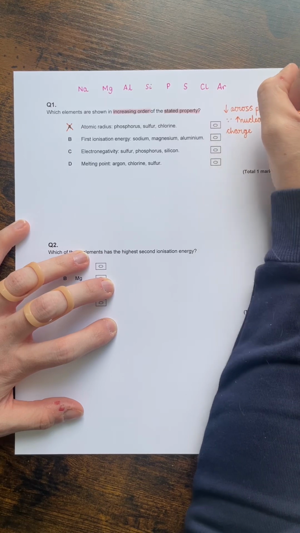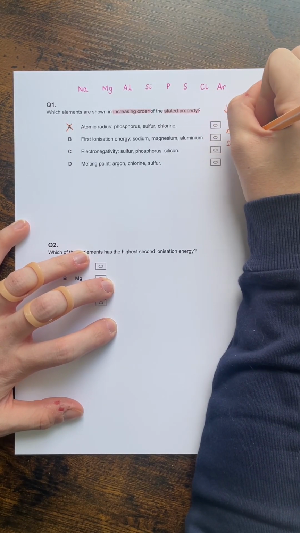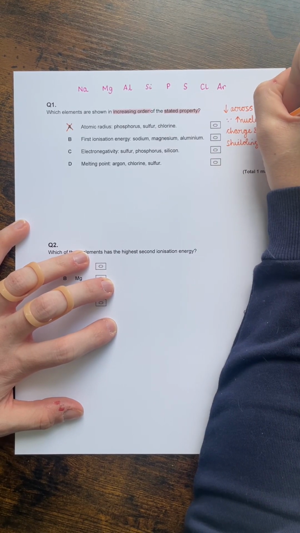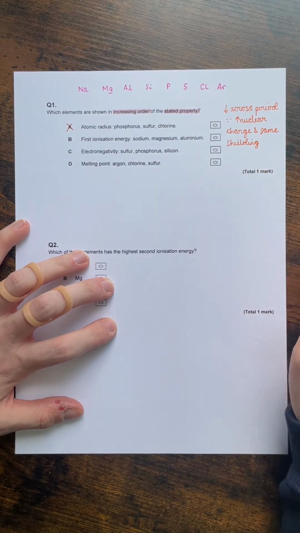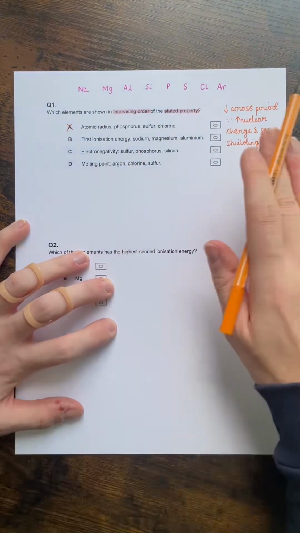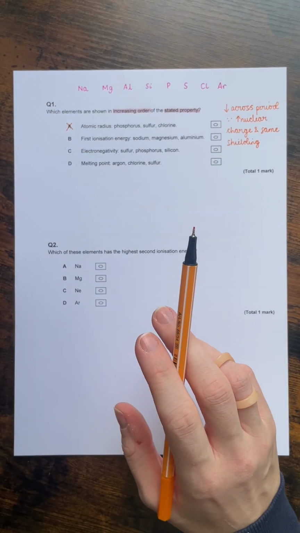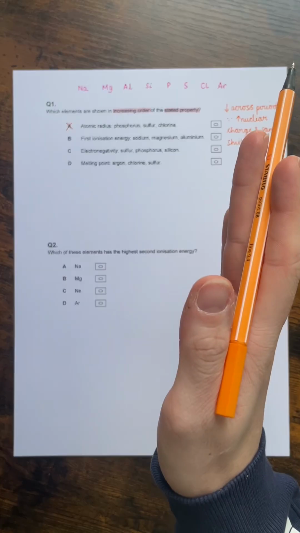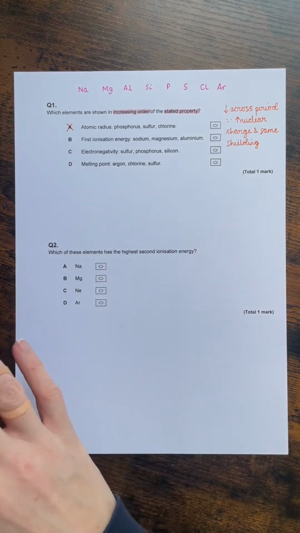in the nucleus, and because the shielding is the same or similar, I'm going to use same because I can fit it in there, either would be fine, because the shielding is the same, i.e. all of the electrons are going into the same main energy level, there's no change in the distance of the electrons based on the energy levels, if you see what I mean, and therefore there can't be any more shielding, because shielding comes from inner shells shielding the outer electrons on the outer electron shell from the pull of the nucleus.